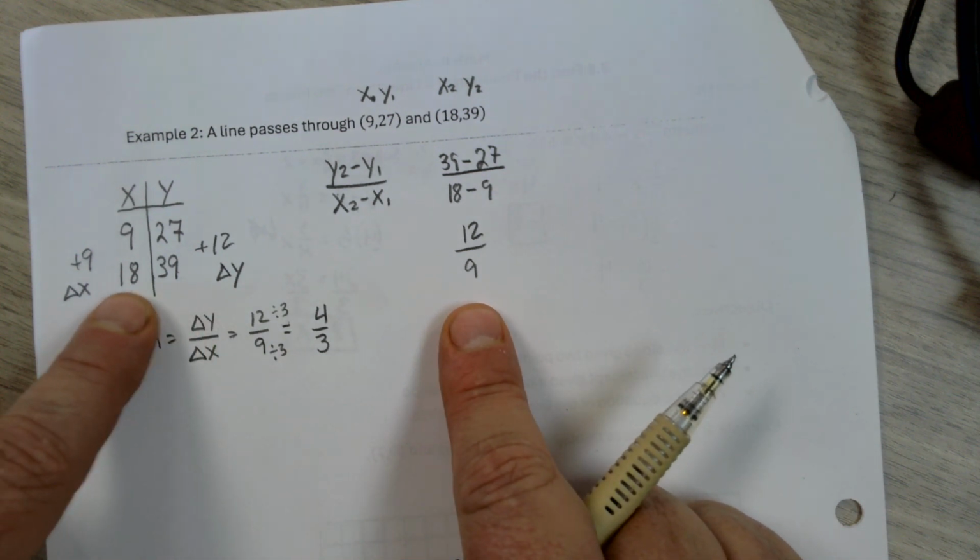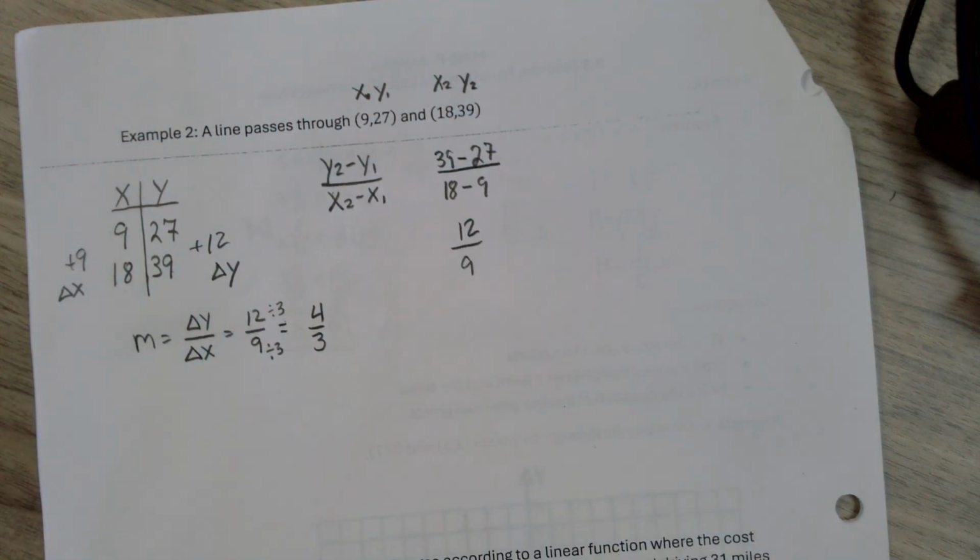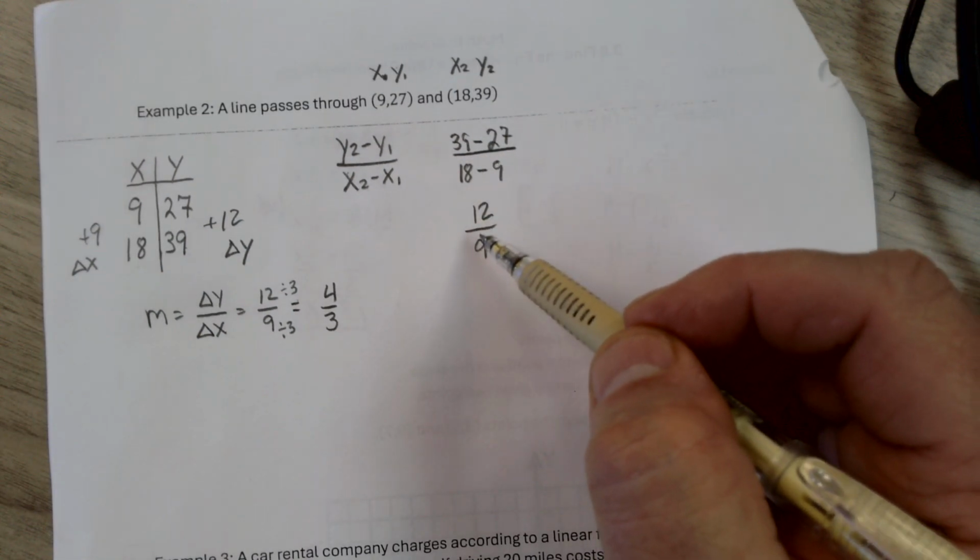So that's why I feel like this is maybe a little bit easier, because we've been doing this already, and it's a little easier to see visually. But you can do this method too. It doesn't matter to me which way you choose.